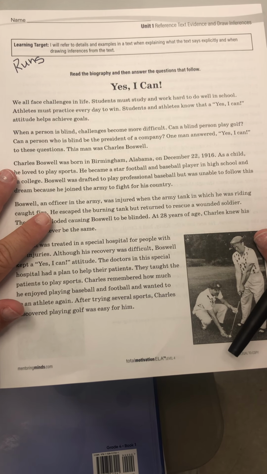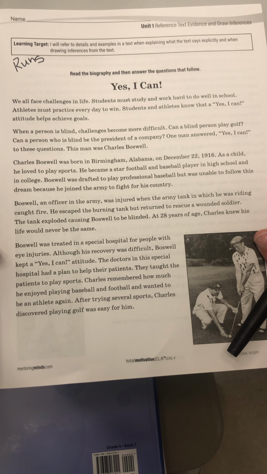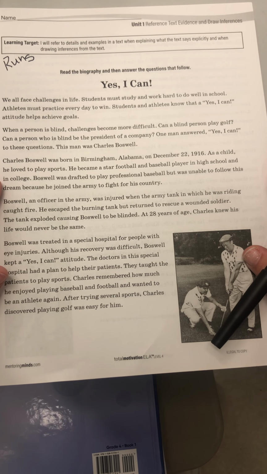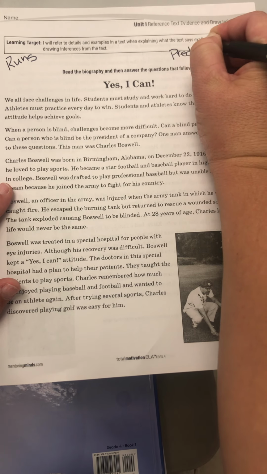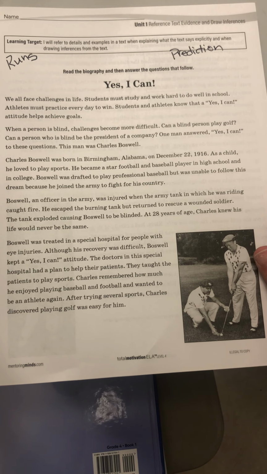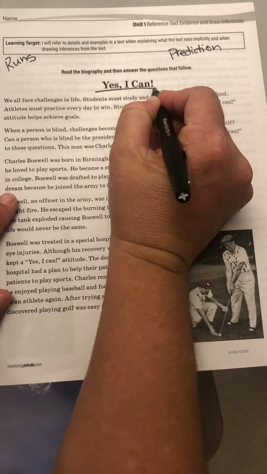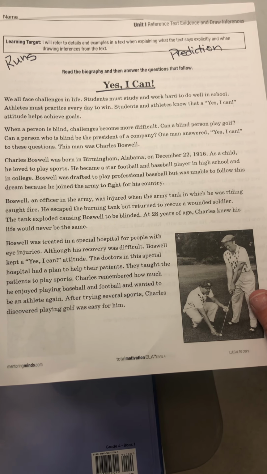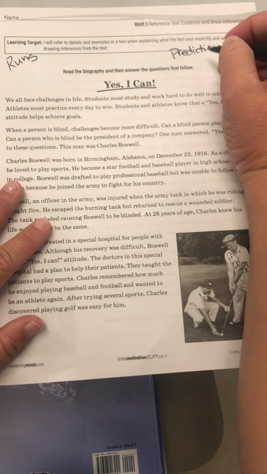So the R stands for what? Read and underline the what? Title and make a prediction. Alright, so let's put prediction right here. We need to read our title. What's our title? Underline it. Just by looking at the title, can we make a prediction? Go ahead, Gabby. All right, what do you think it's going to be about?